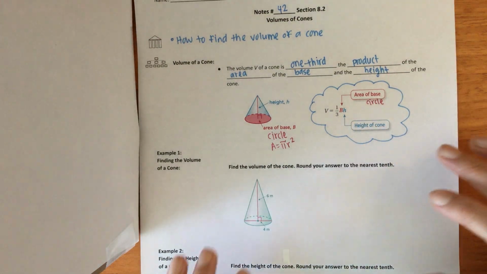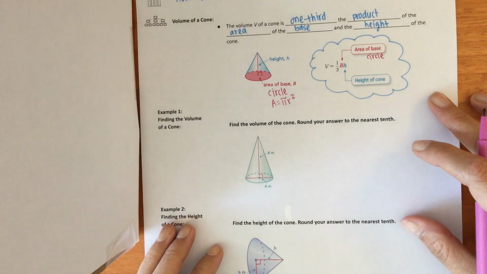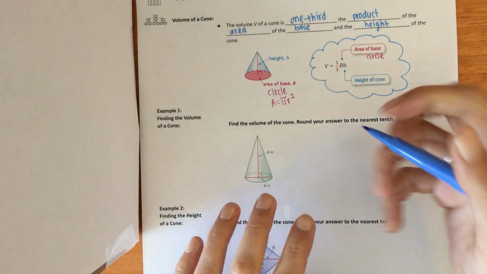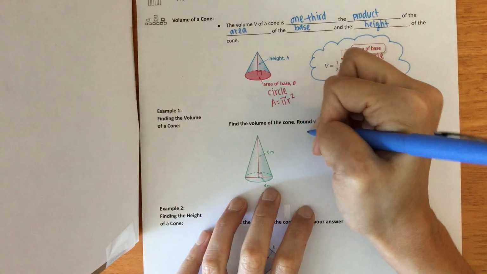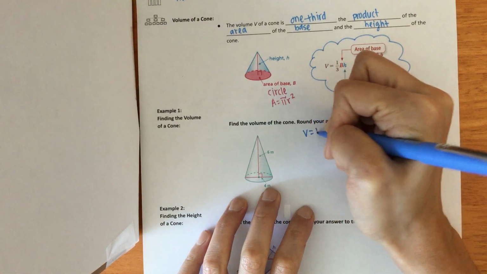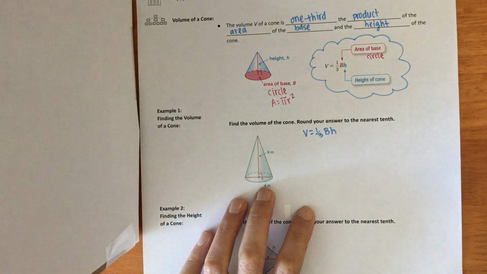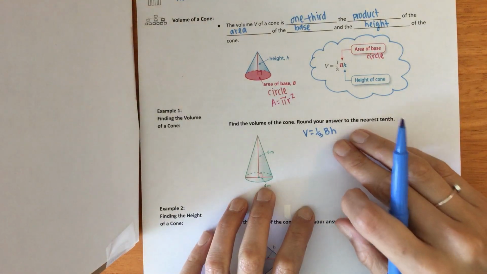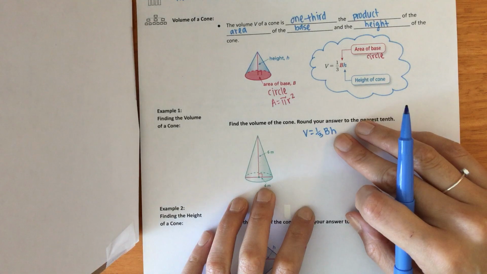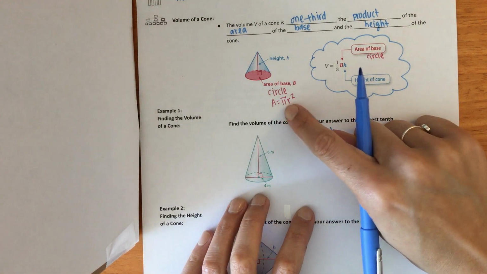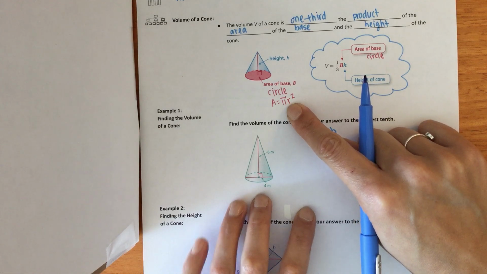Okay, now let's take a look at example 1. We're going to literally find the volume of this cone. I'm going to write the answer, but first I'm going to write the formula: 1/3 times the area of the base times the height. Okay, so I have to understand what I need to know to input into this formula to get my answer. Well, I need to know the radius of my base.